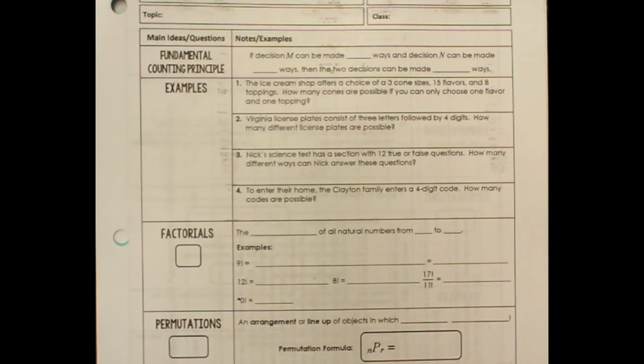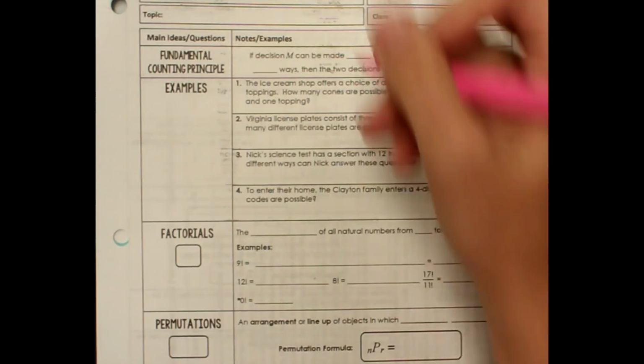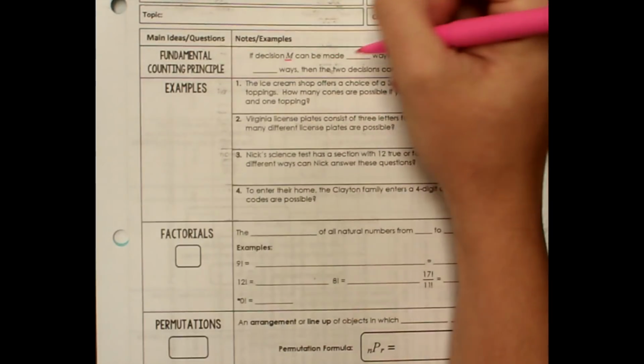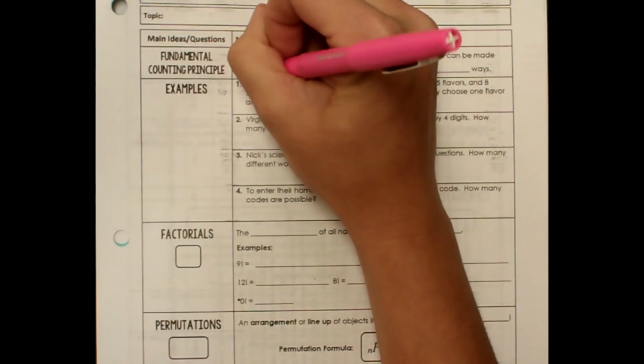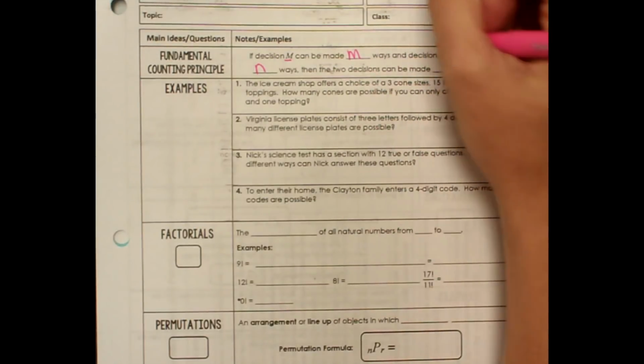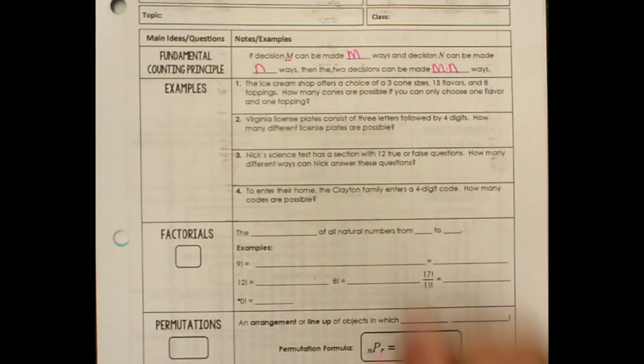On with our probability. First, we're going to look at the fundamental counting principle. If decision M can be made M ways and decision N can be made N ways, then the two decisions can be made M times N ways. This is a lot like when you had your dice probability question.